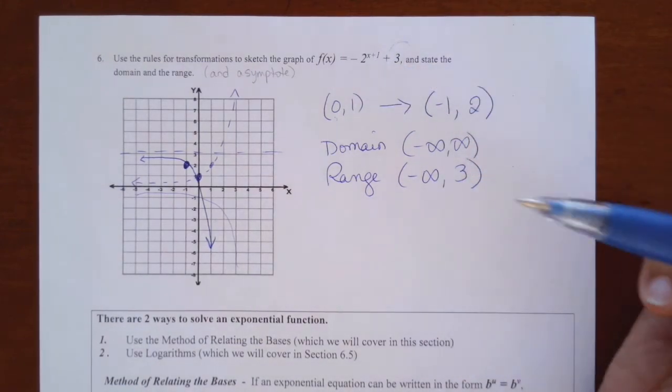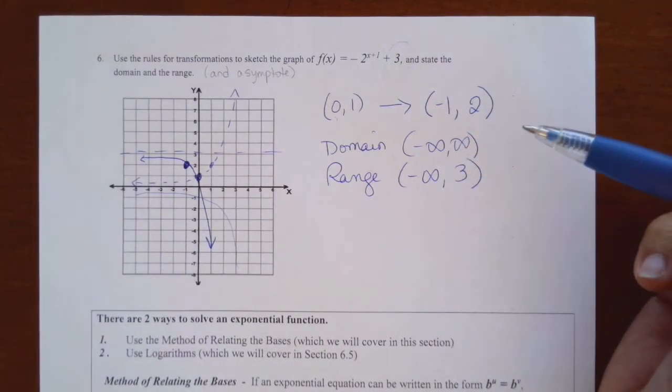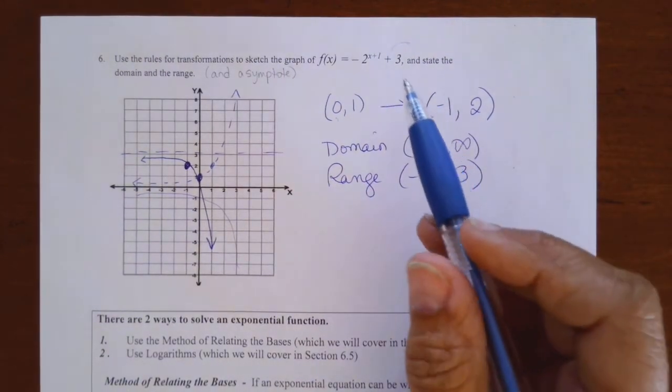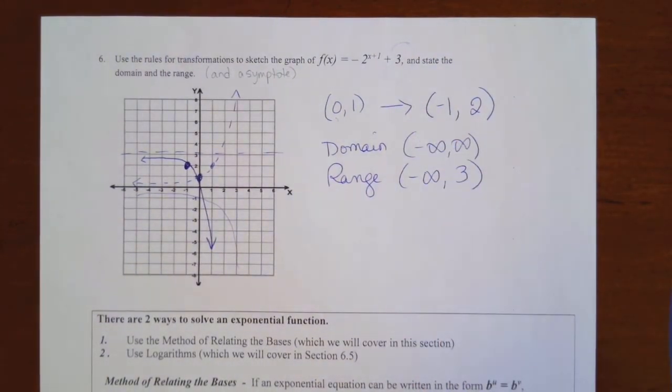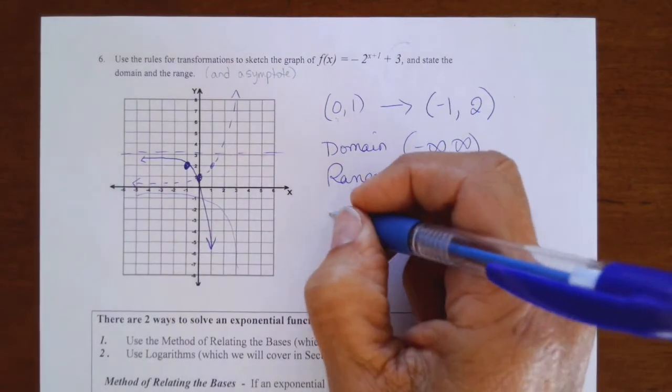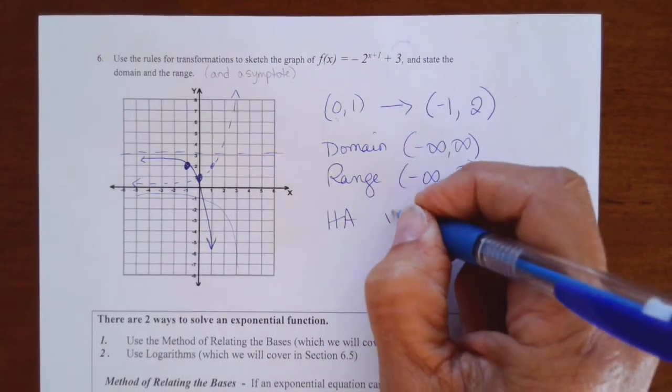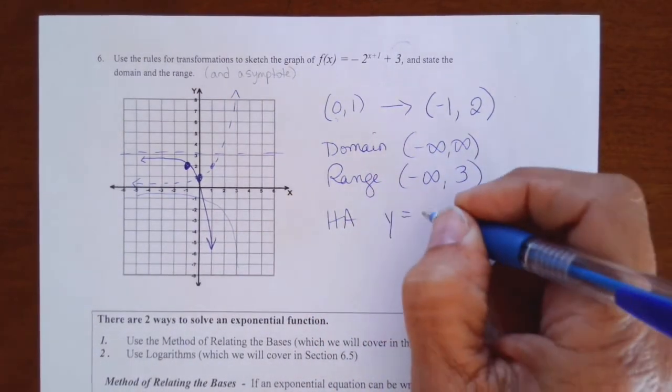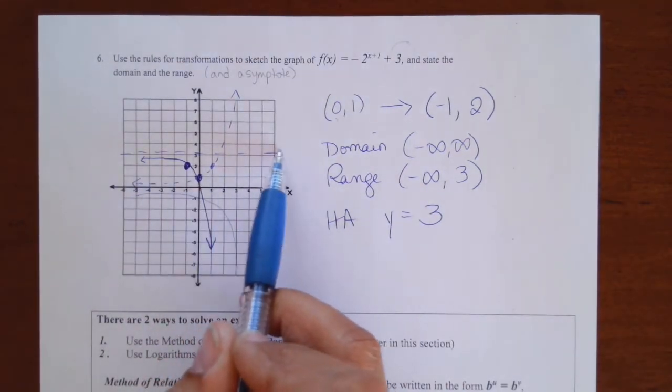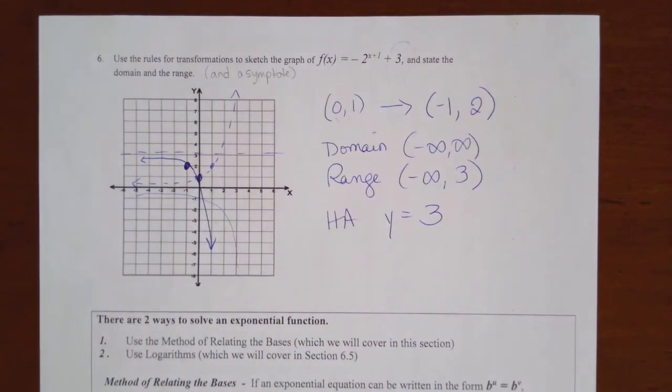Now you're welcome to put that in your calculator to help you out, that's fine. But it's good to go over transformation since we've done that a couple times. All right, and then let's look at our horizontal asymptote. Always going to be whatever your range started at. So y equals 3 is the asymptote.